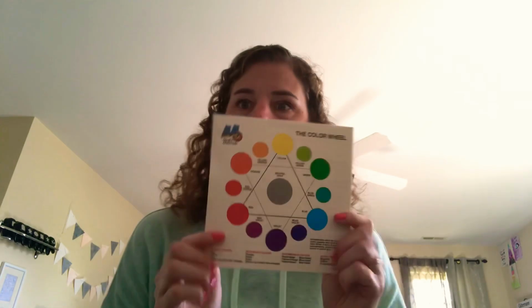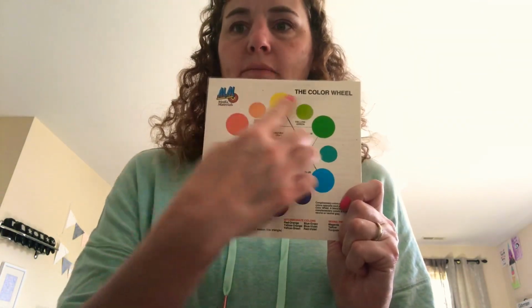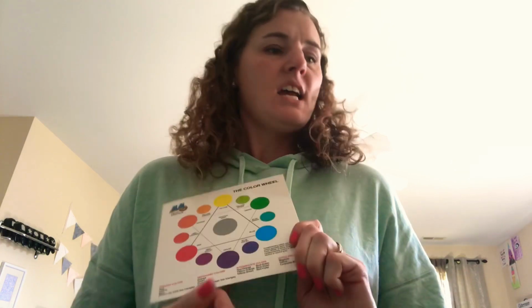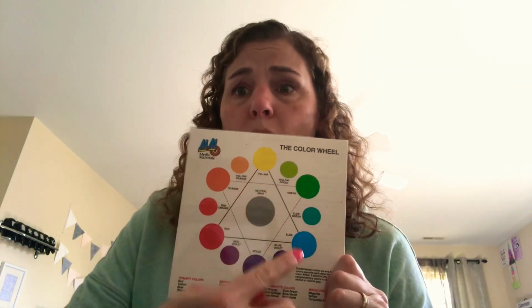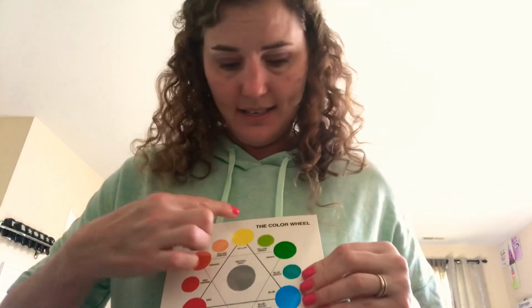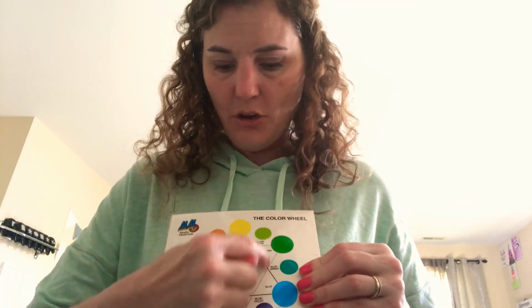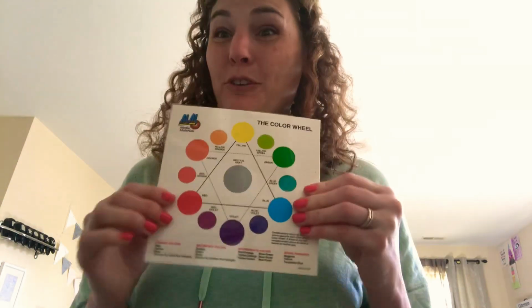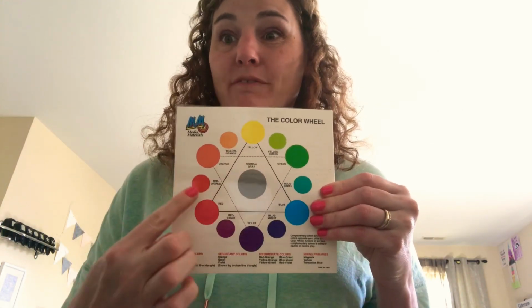I would like for you to make a color wheel. So look at this. Remember, a color wheel is a circular shape. So I would like for you to go around your house, just things inside your house, and I want you to find things that are each of these colors. Start with the primaries, then go back and find some secondaries. If you get that far, see if you can find some tertiaries. I'm going to show you what I picked out.